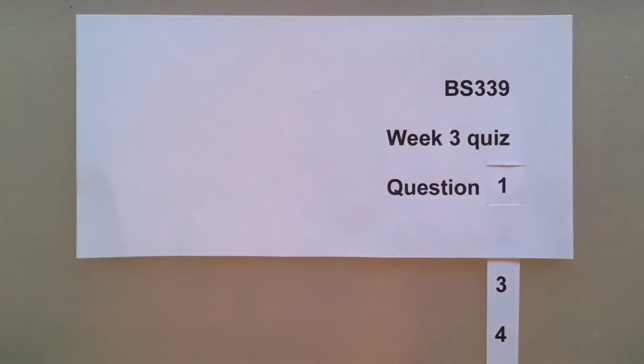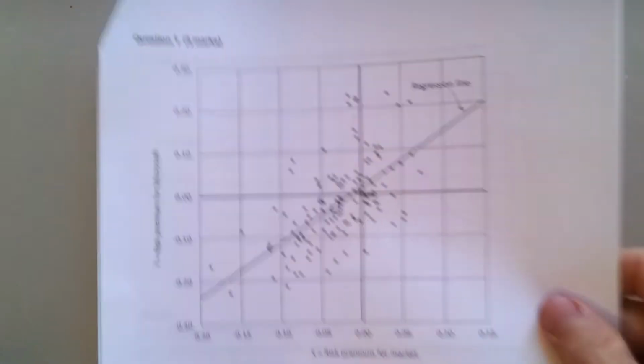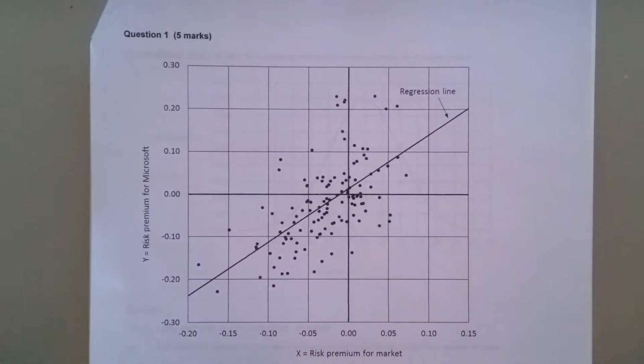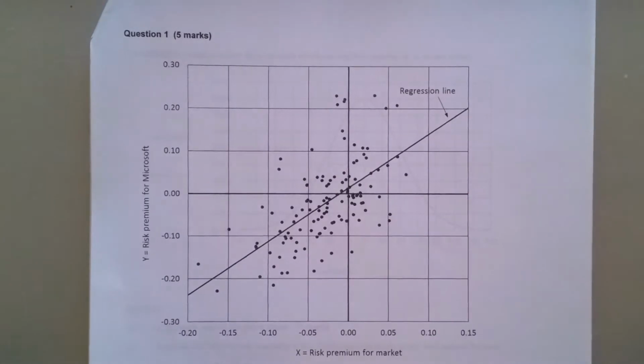Here's a solution for the first question in the week 3 quiz. So the question is here. We're presented with a scatter plot and asked a few questions about it. I think the first thing you needed to do was to understand what was actually being presented in this graph.